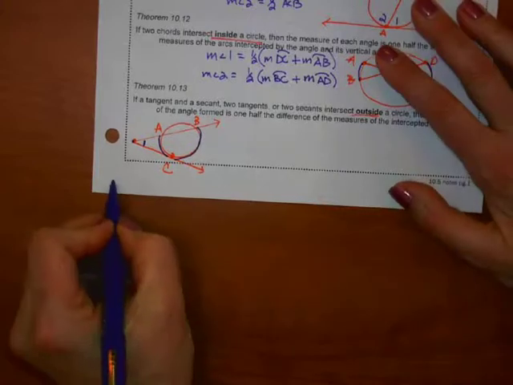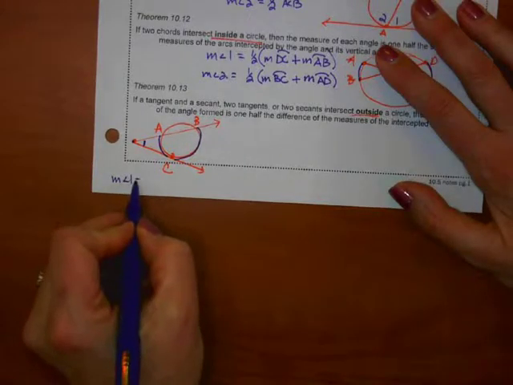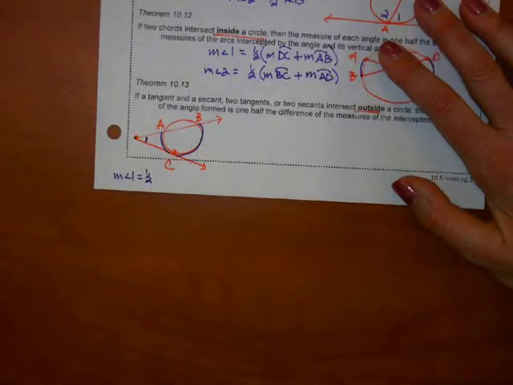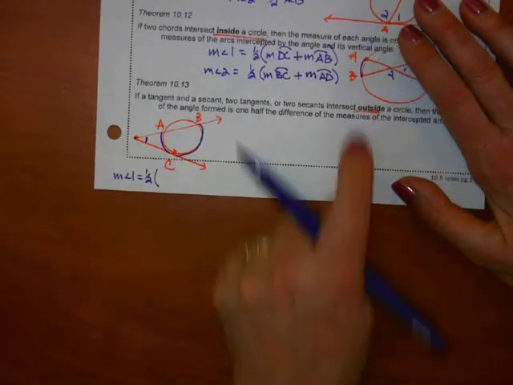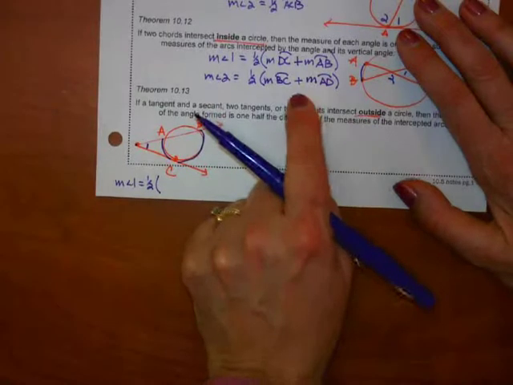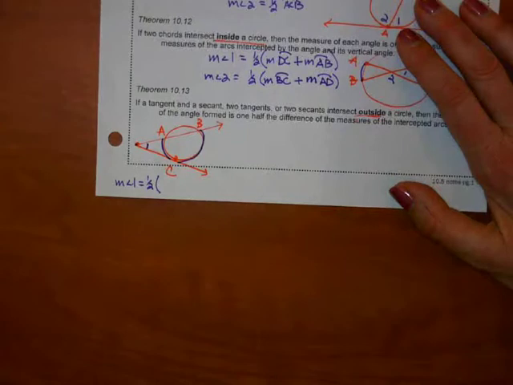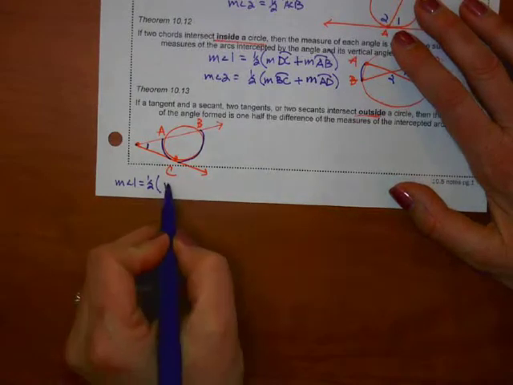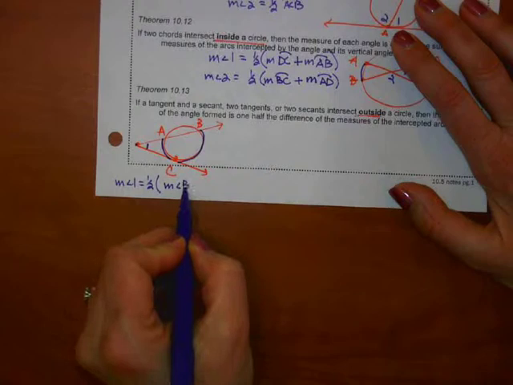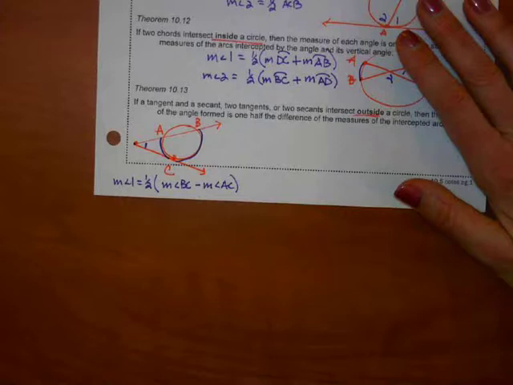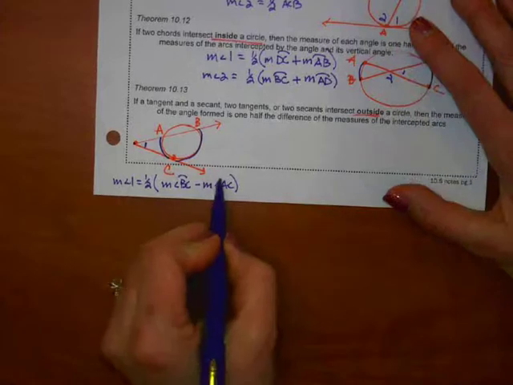So we would write it like this. The measure of angle 1 is equal to 1/2 the difference of those two arcs. So here we're subtracting instead of adding like we did here. Now, would you subtract the smaller from the bigger? No, because you don't want a negative angle, right? So do the bigger one minus the smaller one. Arc, arc, arc.